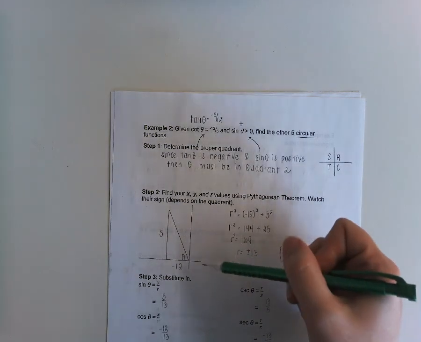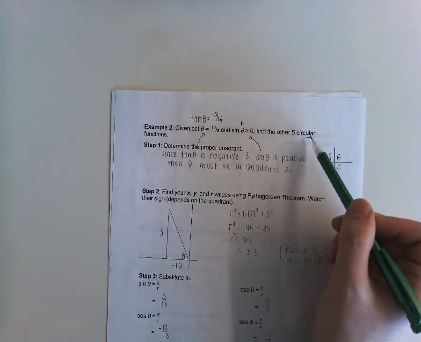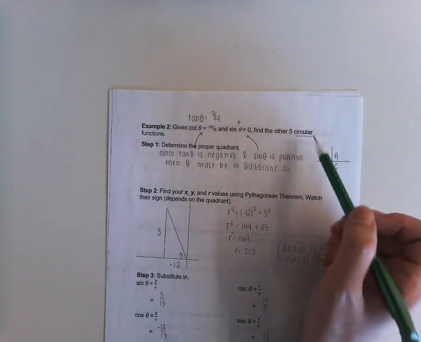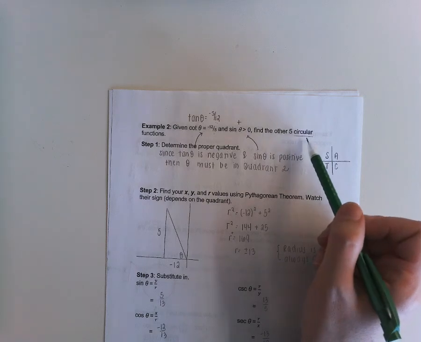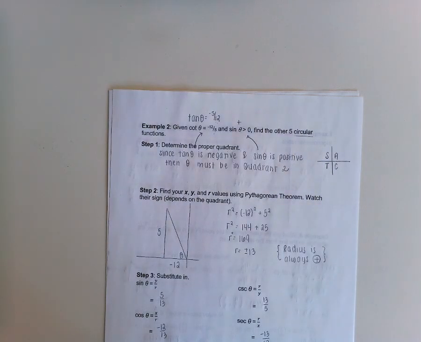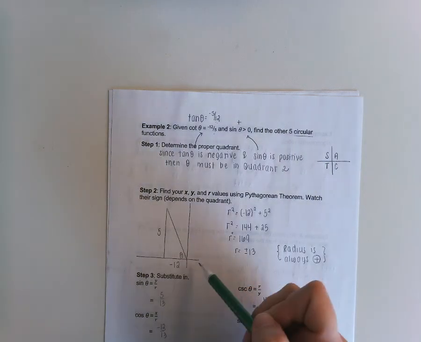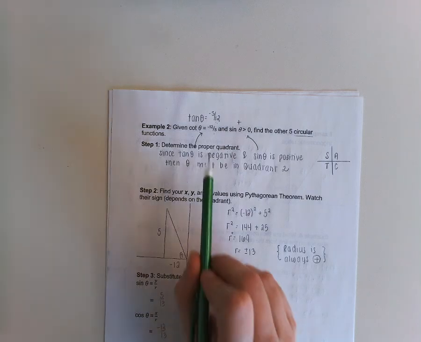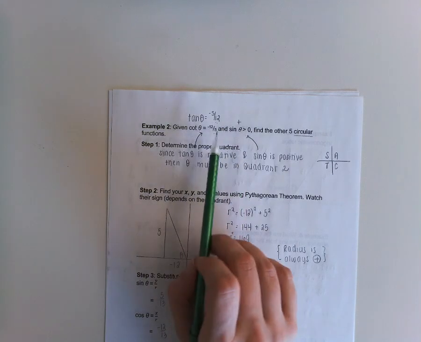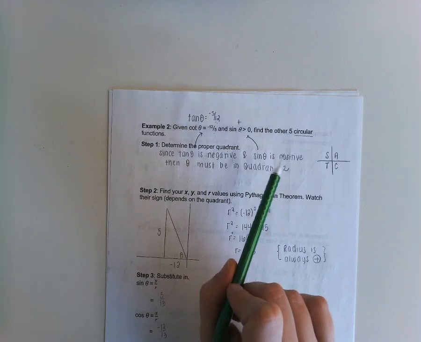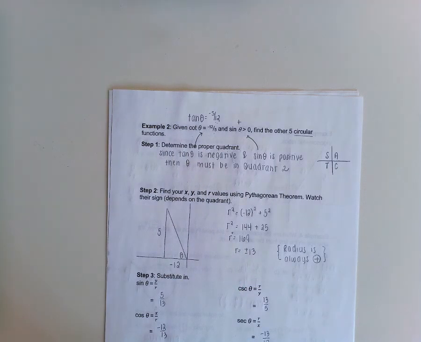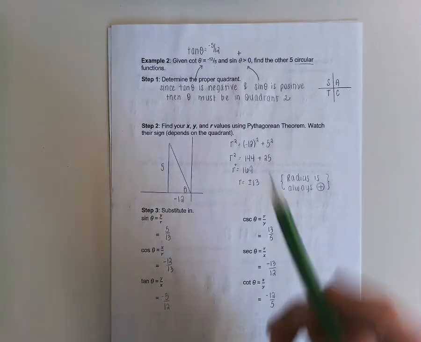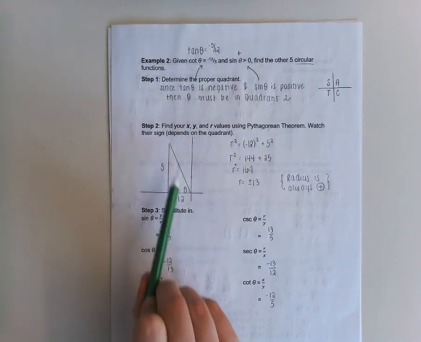So when you go to step 2, in order to figure out your other circular functions, you have to be able to sketch this out. And you need to know your x value, your y value, and your r value. This question did not say that this is on the unit circle, so you can't assume that r equals 1. So in order to do that, we're going to draw a triangle in the second quadrant. So I drew that here.